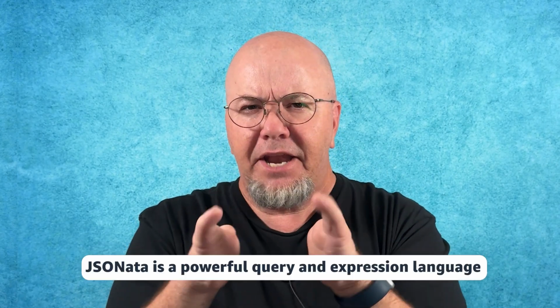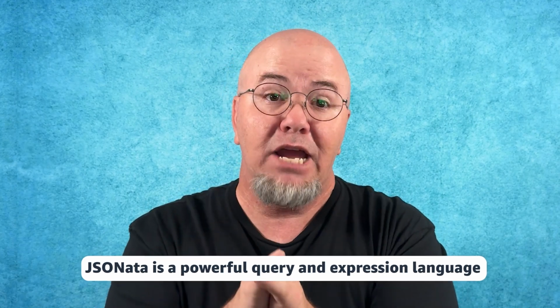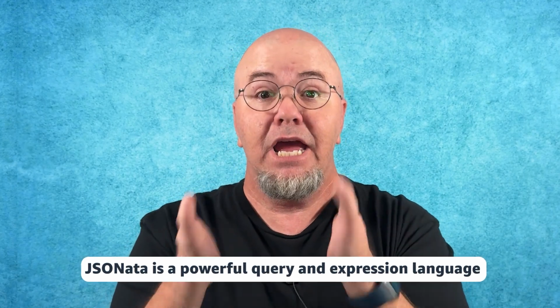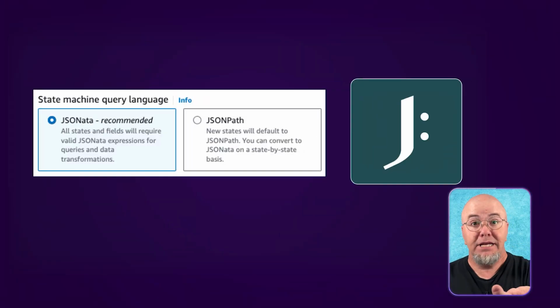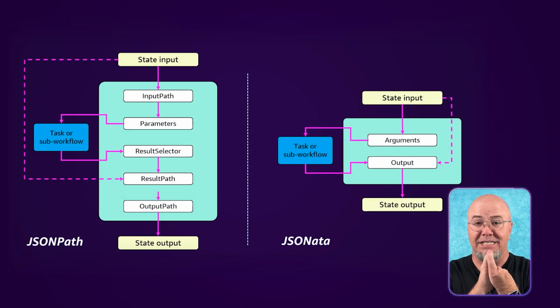JSONata is a powerful query and expression language to select and transform data in your workflows. You can opt into JSONata at a state level or even at the function level. So let's look at how this changes the task itself. It actually simplifies it quite a bit. It used to be that you had InputPath, Parameters, ResultSelector, ResultPath, OutputPath, but now all you have are Arguments and Output. Arguments before the task or subflow runs, Output after. Much more simplified task state.